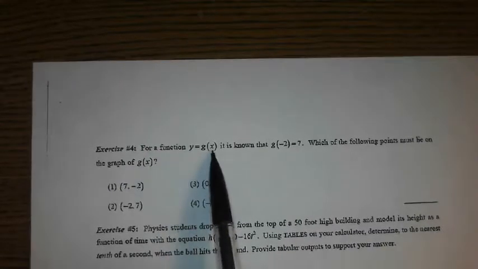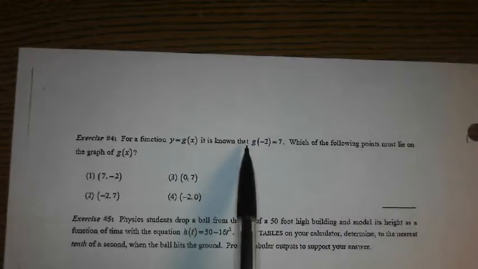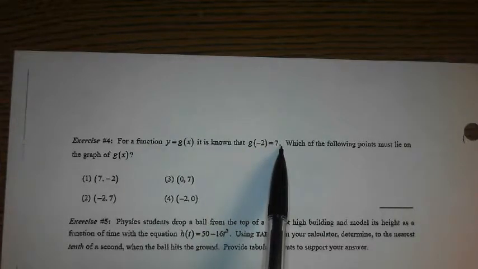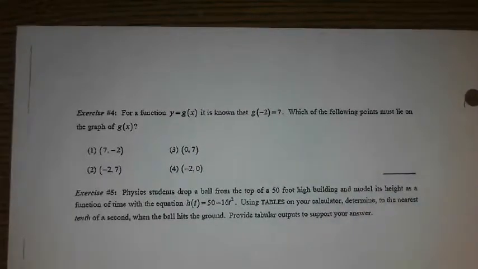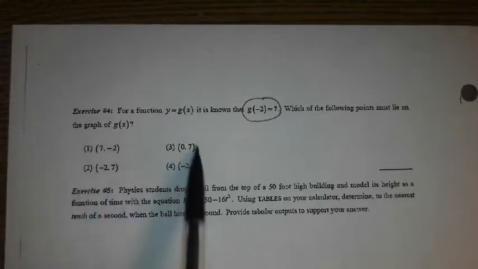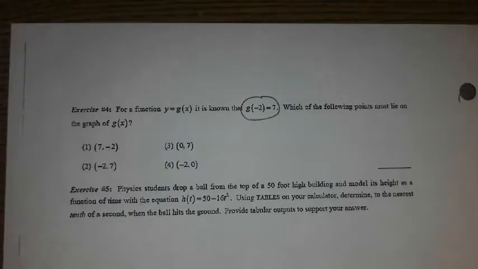We have a function, g of x, y equals g of x. It is known that g of negative 2 equals 7. Which of the following points must lie on the graph of g of x? If g of negative 2 equals 7, which of the following points is on the graph? Take a minute to think about this. And you're choosing option 1, 2, 3, or 4.